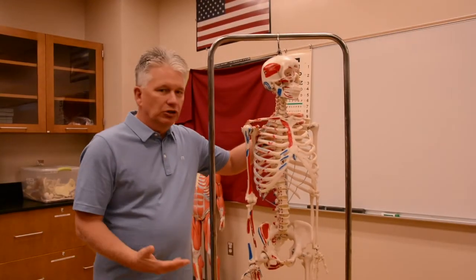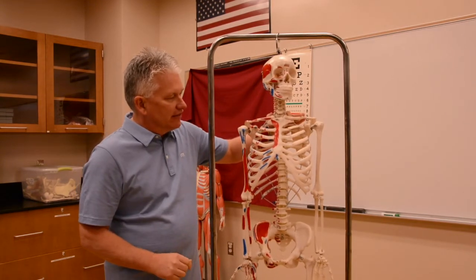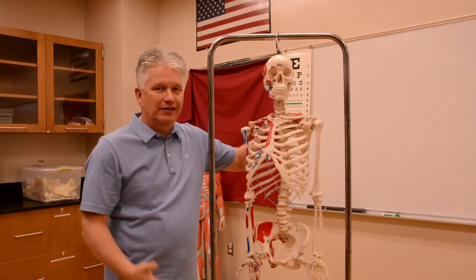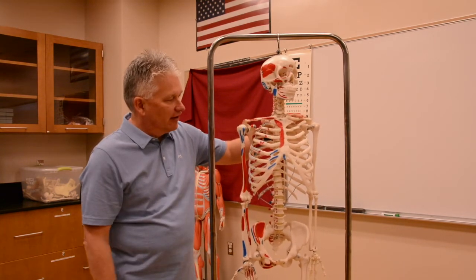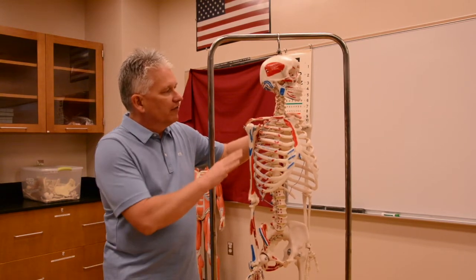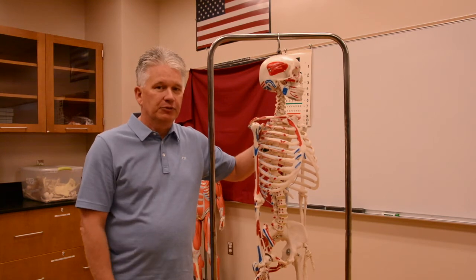Okay, so when we look at origin and insertion on the skeleton, one of the things that we notice on the skeletons in the lab is that one half of the skeleton is nice and white, it's clear, and on the other half of the skeleton we've got all of these red and blue marks all over it. Well, all of these red and blue marks are the origins and insertions for various muscle.